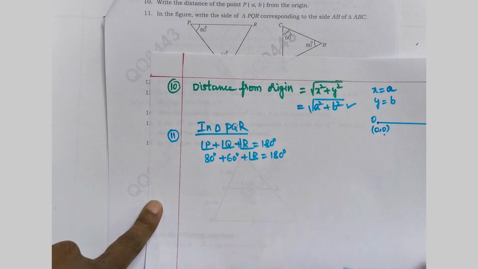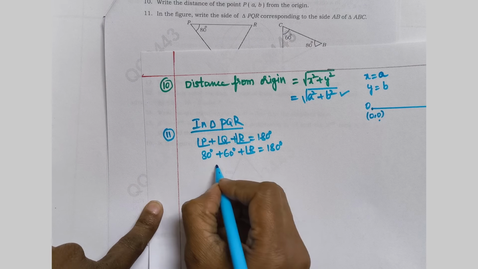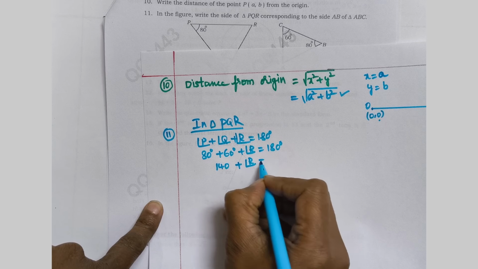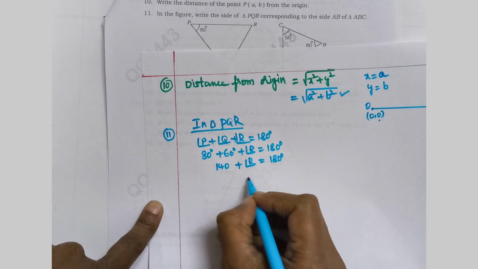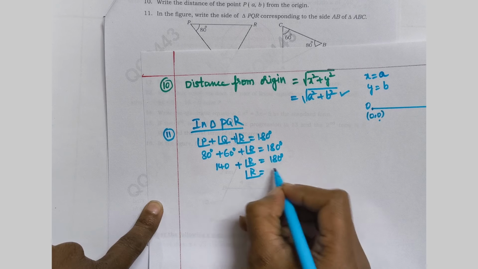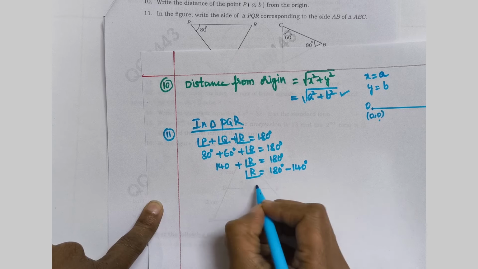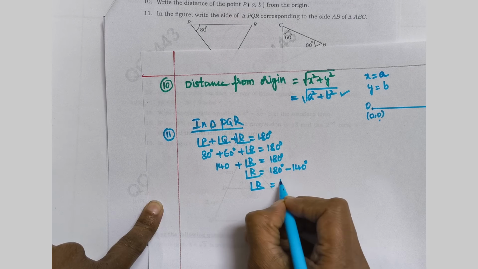See here, 60 plus 80 is 140. 140 plus angle R is equal to 180 degrees. So angle R is equal to 180 degrees minus 140 degrees, so angle R is equal to 40 degrees.